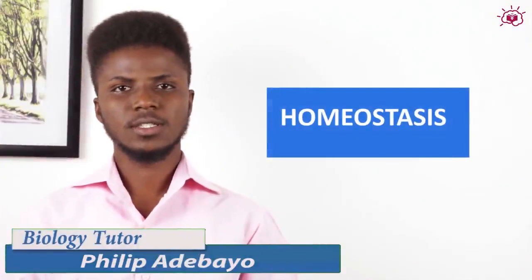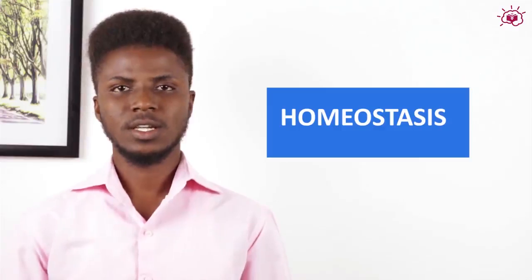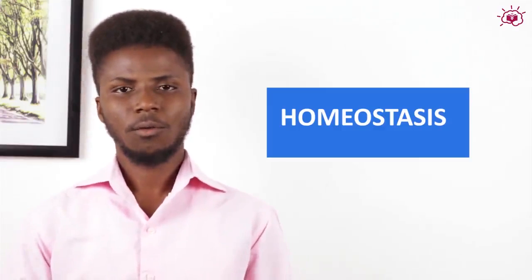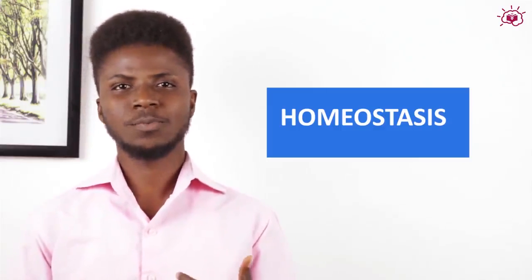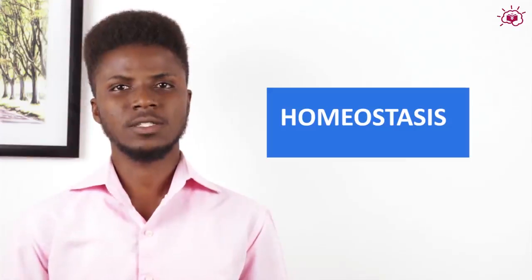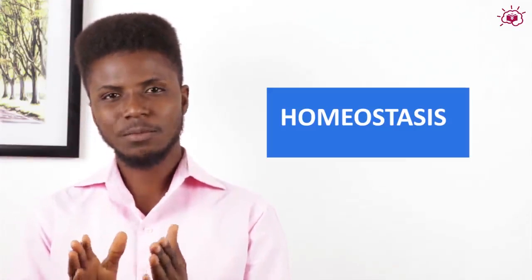So what is homeostasis? Homeostasis can be defined as the maintenance of a fairly constant internal environment in an organism. What this means is that organisms are bound to be exposed to changes in the environment. But organisms, most higher organisms especially, have a very narrow window for change. And so they try as much as possible to keep this within bounds. So that is the process which we call homeostasis.